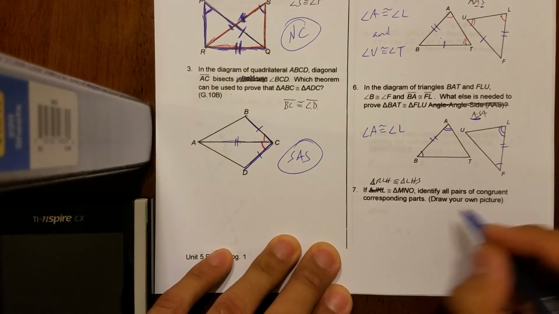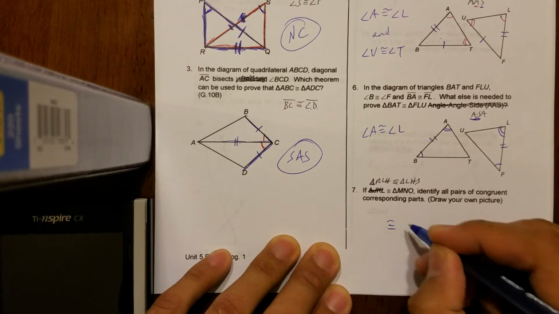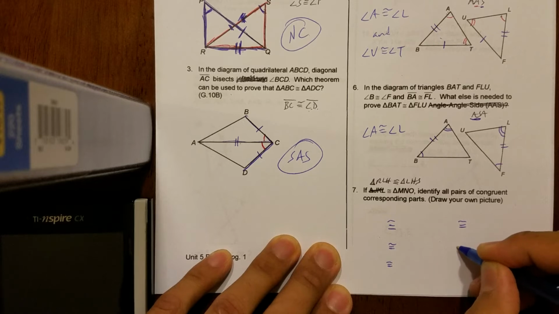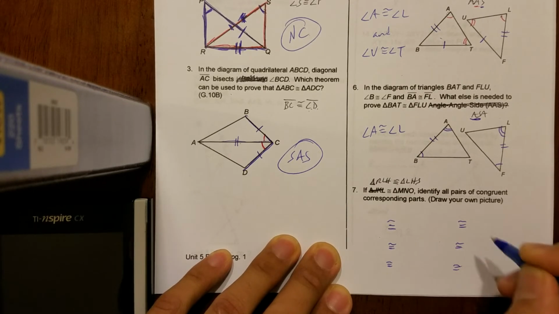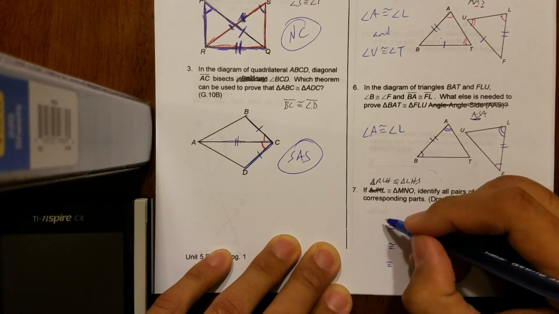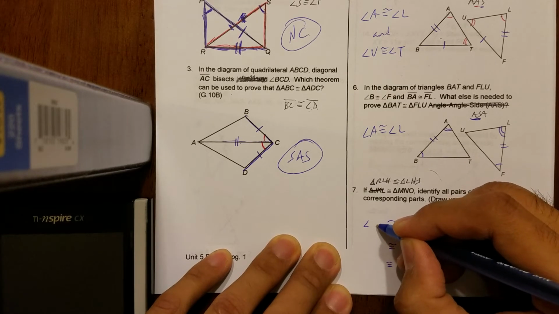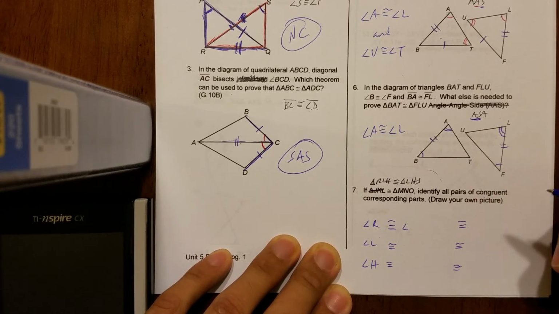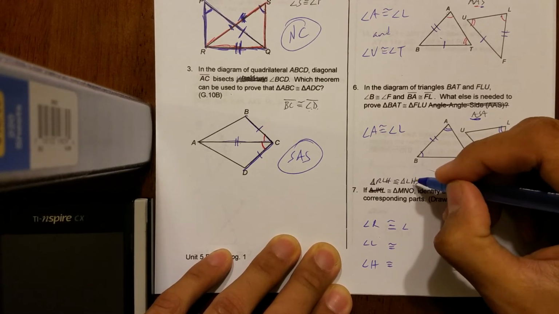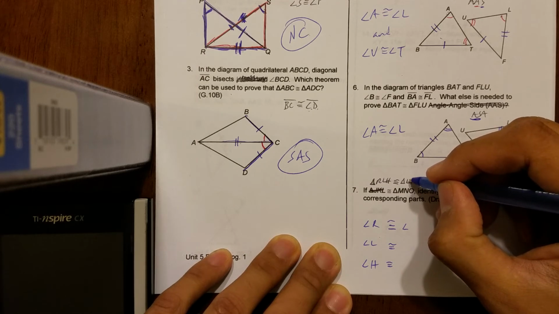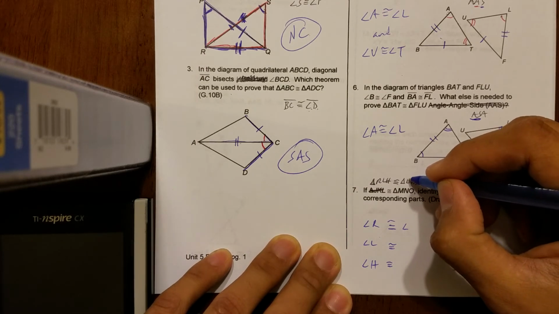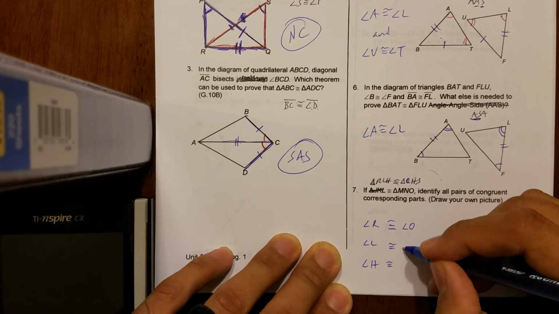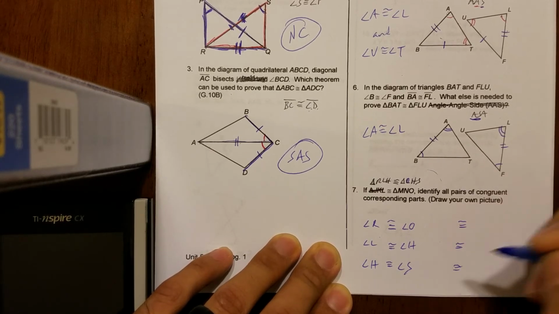Okay, all pairs of congruent parts. There's going to be three things. 3 angles, 3 sides. The angle is going to be easier. So with this statement, that's all you need to make these 6 things, sorry. Angle R, angle L, angle H. Oh, I realized you used an L twice. Let's make this an O. Then O, then H, then S.